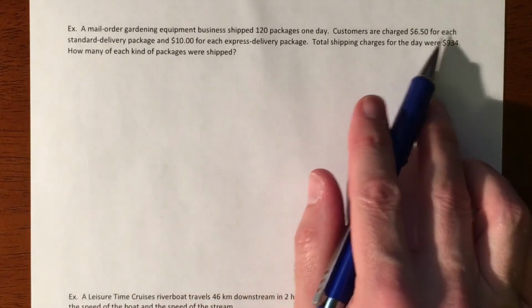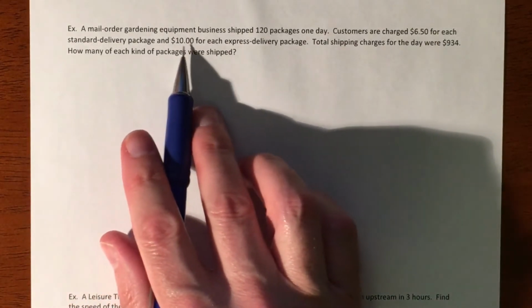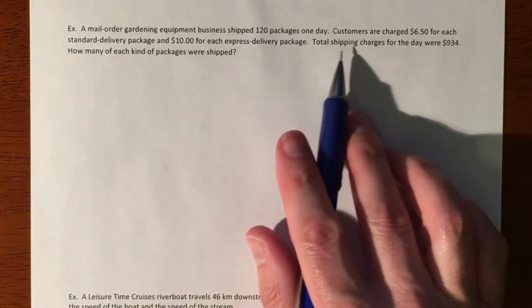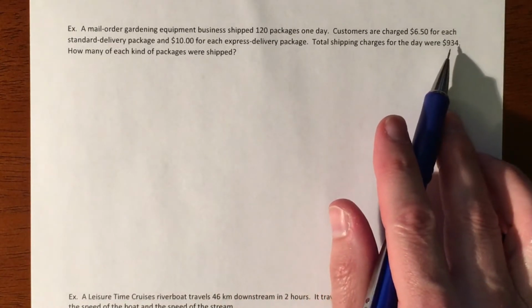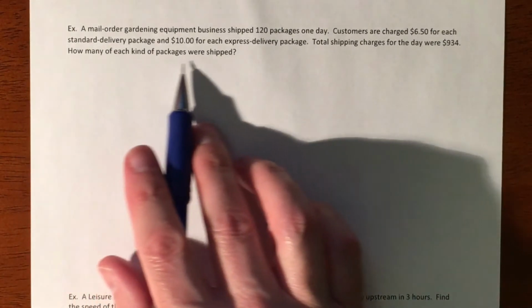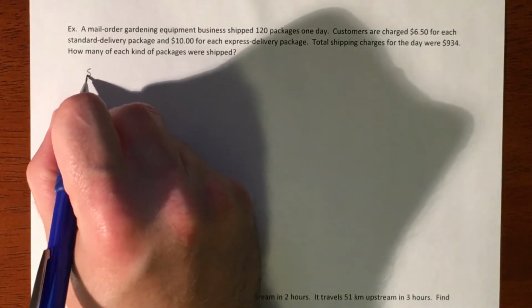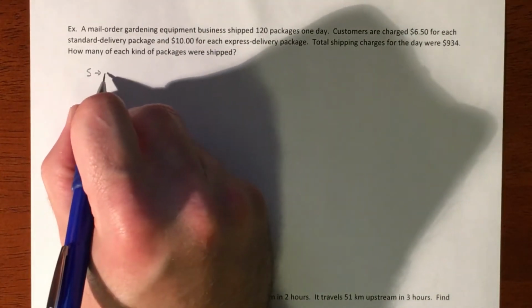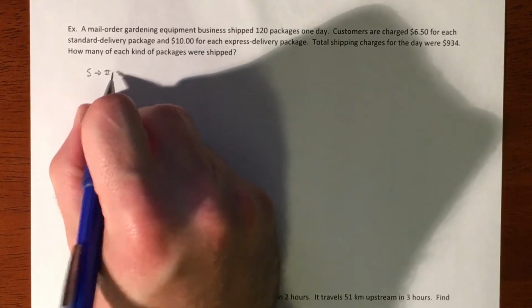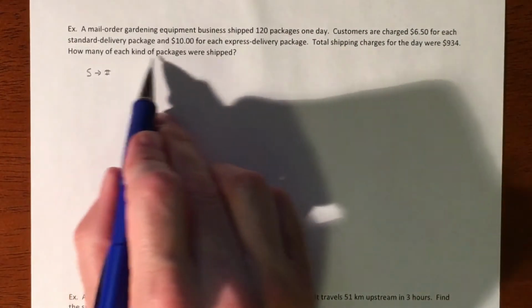Customers were charged $6.50 for each standard delivery package and $10 for each express. Total shipping charge for the day was $934. How many of each kind of package was shipped? So we have standard, and we don't know the number of them because that's what it's asking. It says how many of each.